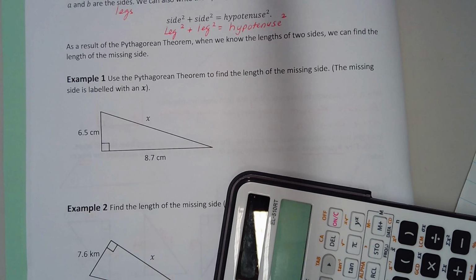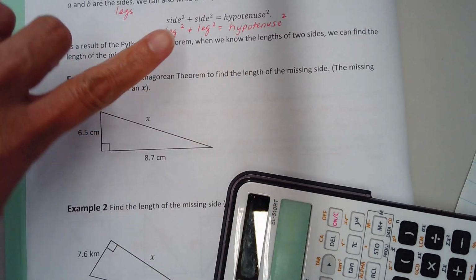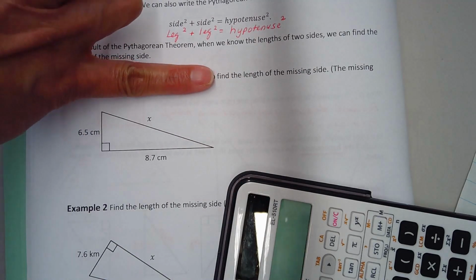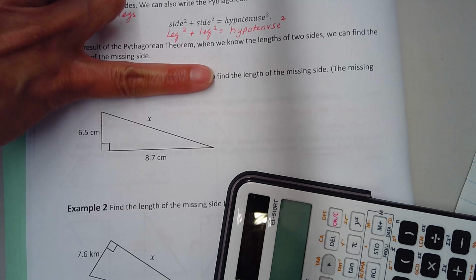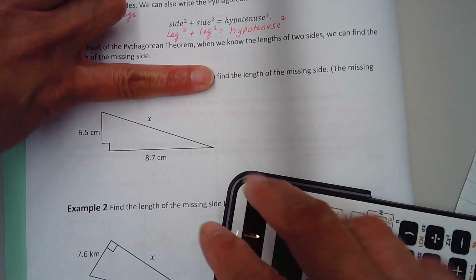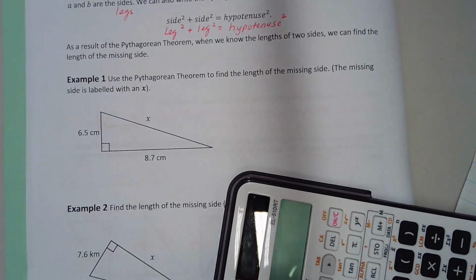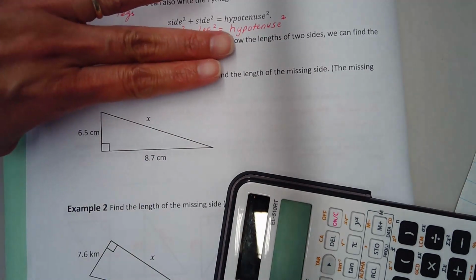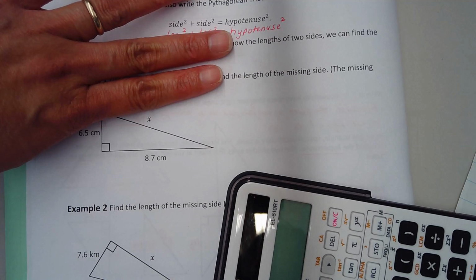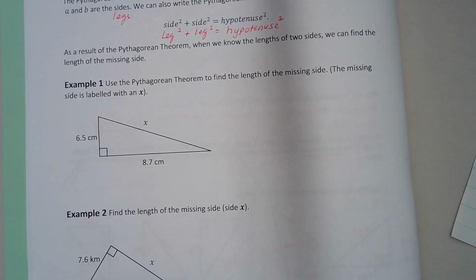In the assignment and in the test, guess what it will say? It says find the length of the missing side. Okay? This one is leading you or telling you a strategy. Later on, the question would be just find the length of the missing side.